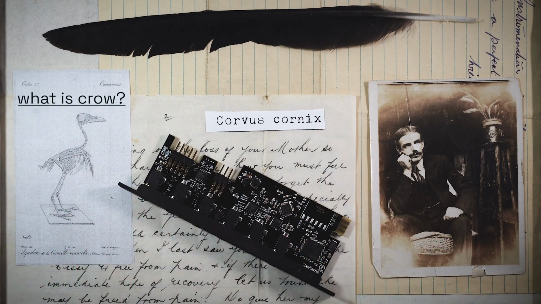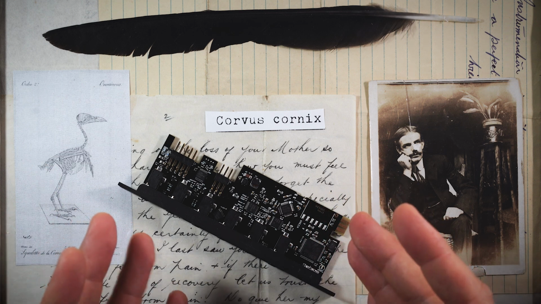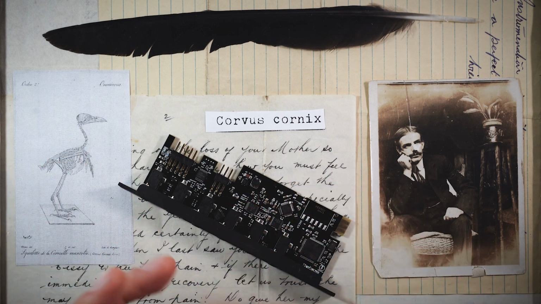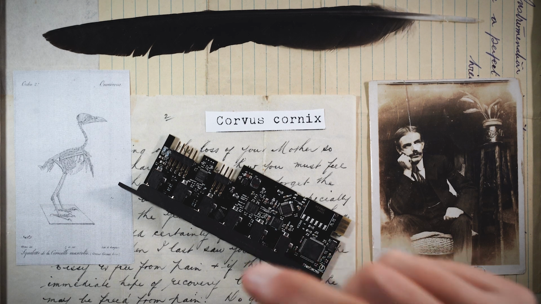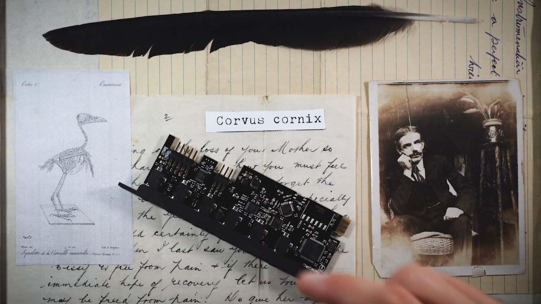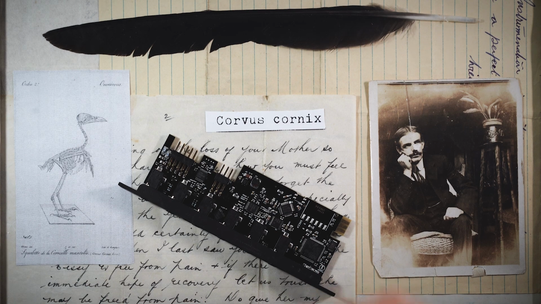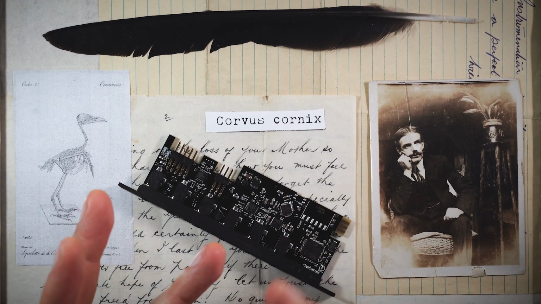So looking at it, we can see that it's just 2 HP. So this won't take valuable real estate in your eurorack case, but the potential use case is far, far bigger than its small size would make you believe. So let's take a look and see what you can do with this thing.